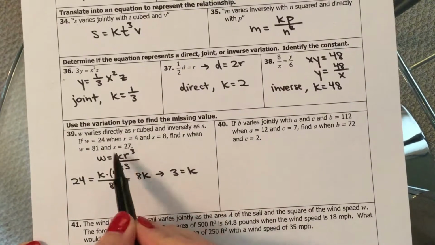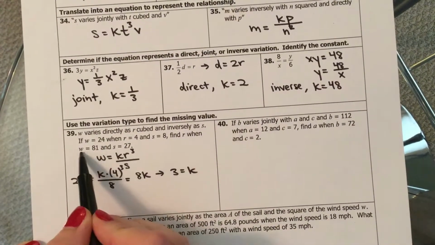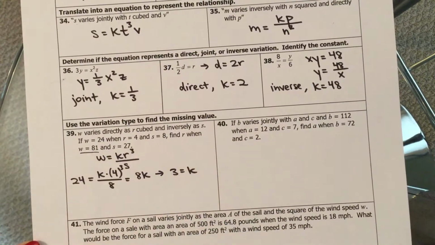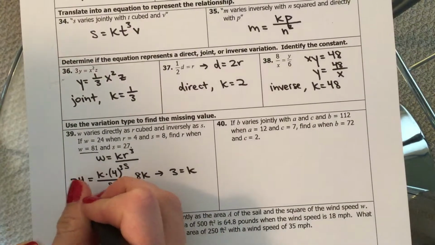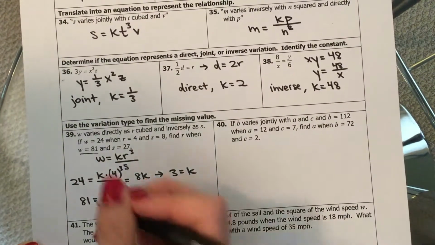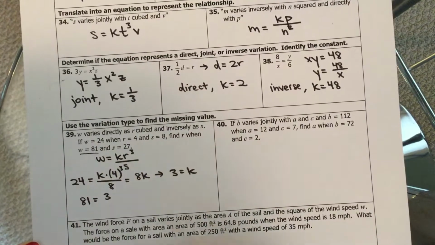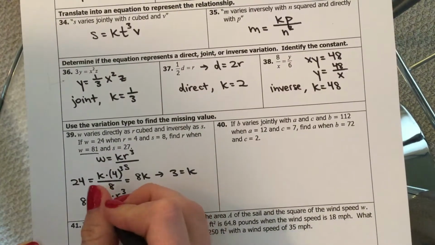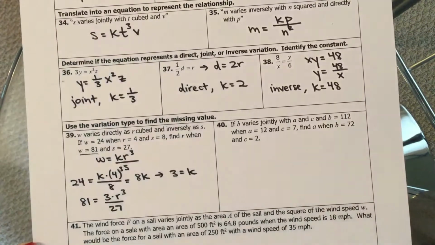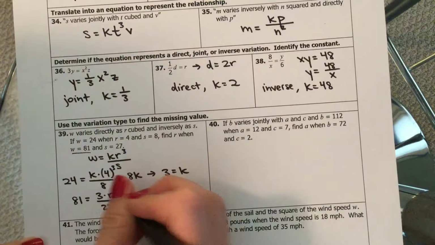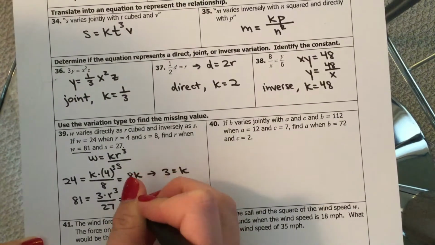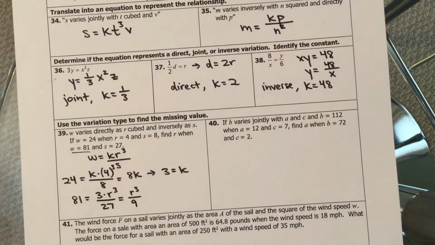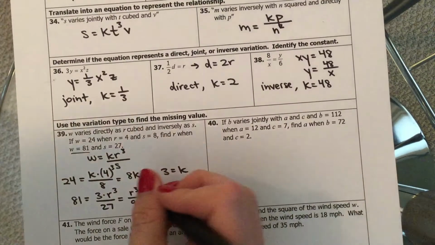Then I can sub that into this equation along with the value of w and the value of s. So I have w equals k times r cubed, so that's what I'm solving for, and s is 27. Okay, so let's reduce the 3 over 27. 3 over 27 reduces to 1 over 9. And then I am going to multiply the 9 to the other side of the equation.